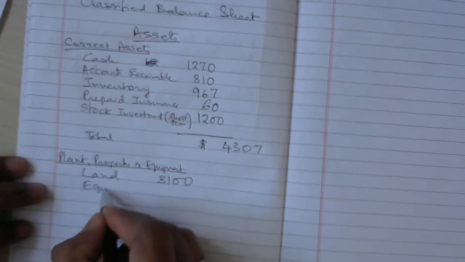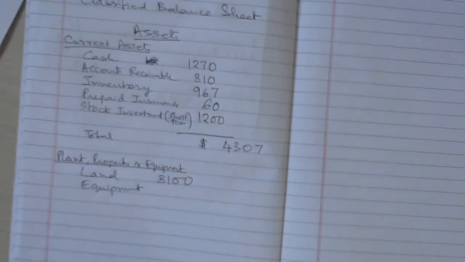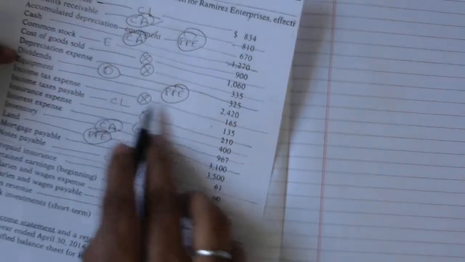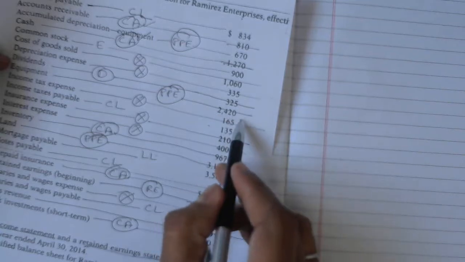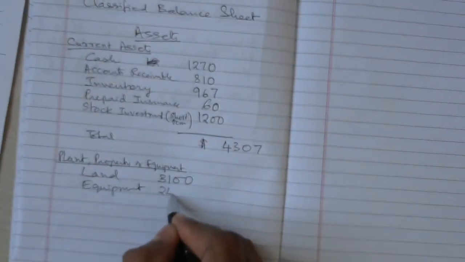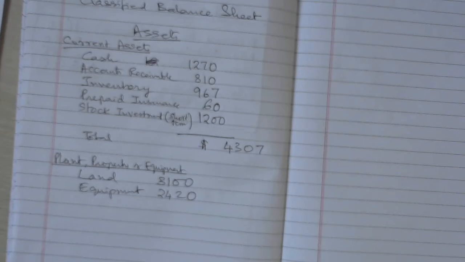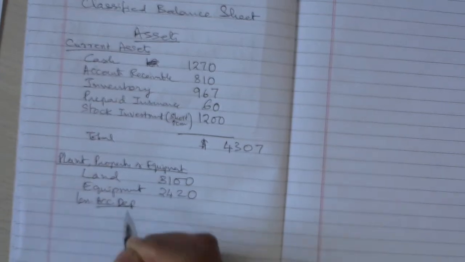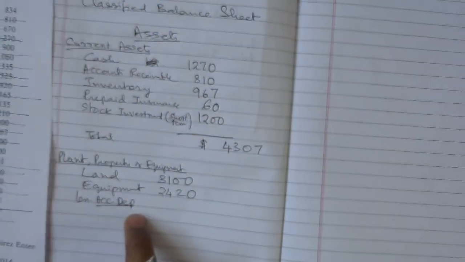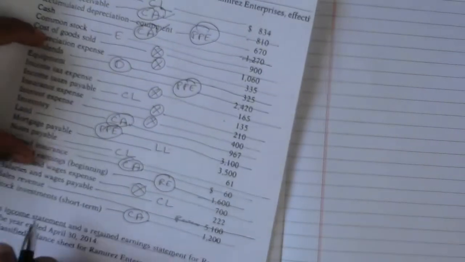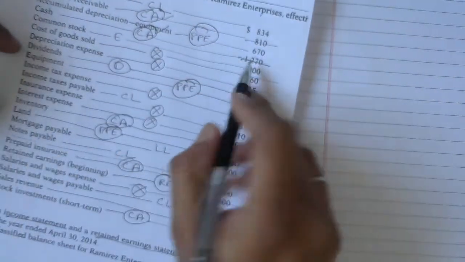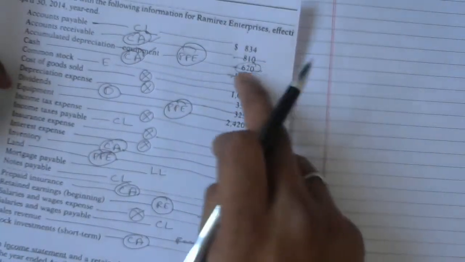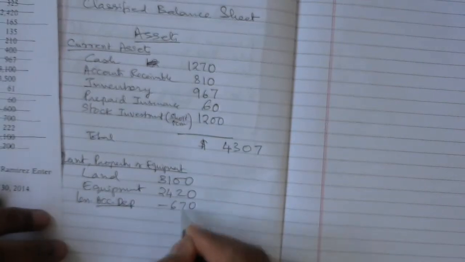Then we have equipment. So equipment is 2420. And under the equipment we have less accumulated depreciation. I'm just writing short form, accumulated depreciation, and that amount is 670. To confuse you, they gave it in a jumbled order. So anyway, 670, so minus 670.